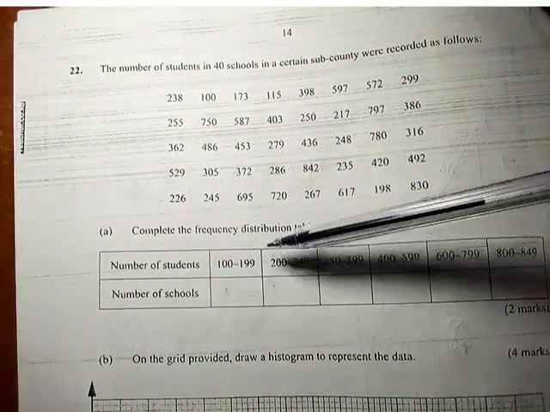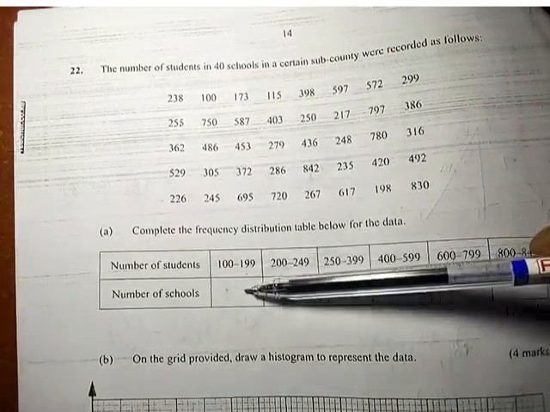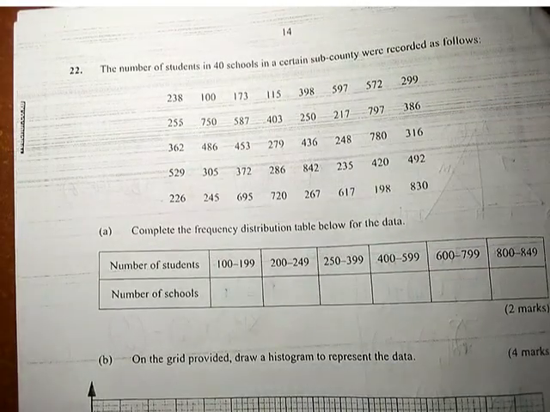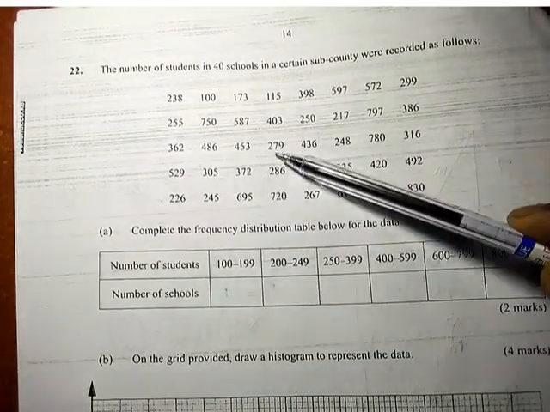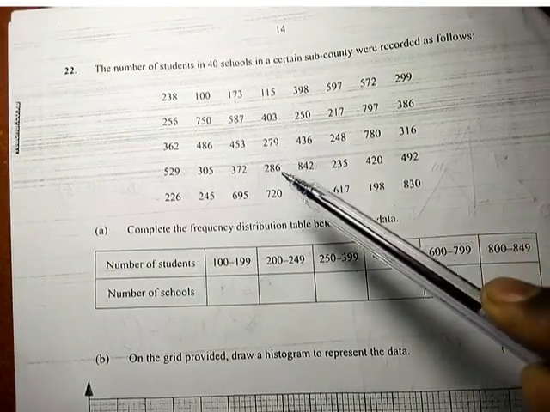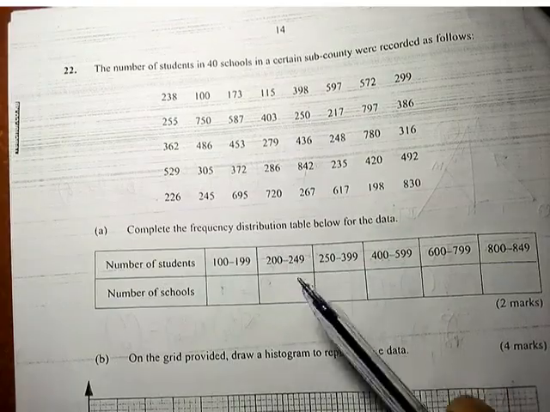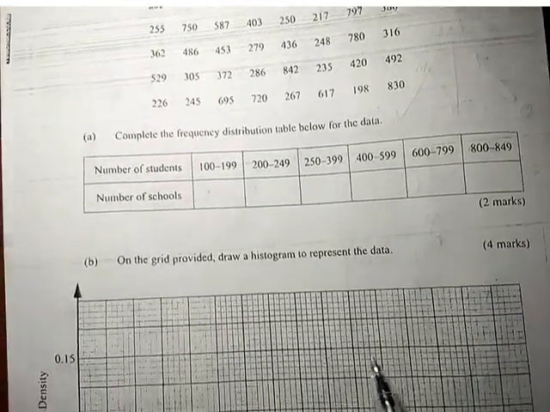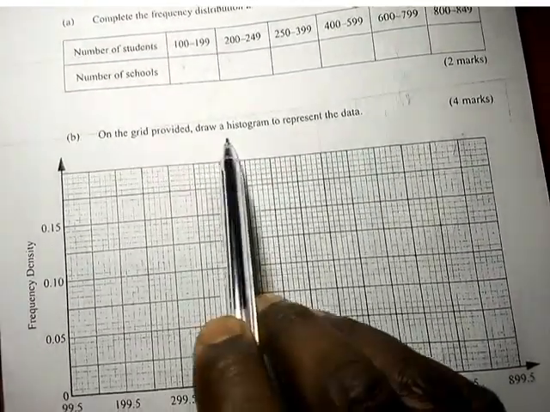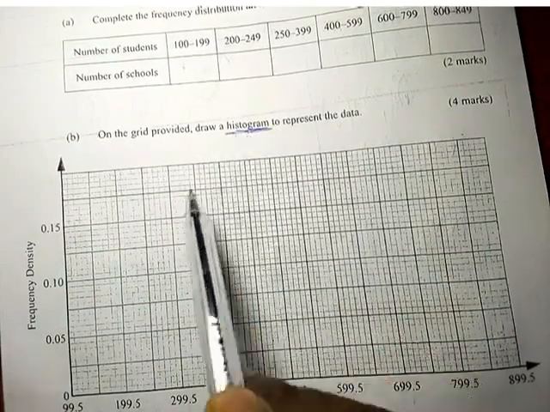Because this one is paper 1, this kind of statistics is in paper 1, that is form 2 work, whereby you are given the set of data and then you are supposed to form a frequency distribution table. This one is a histogram. You have been asked to draw a histogram.